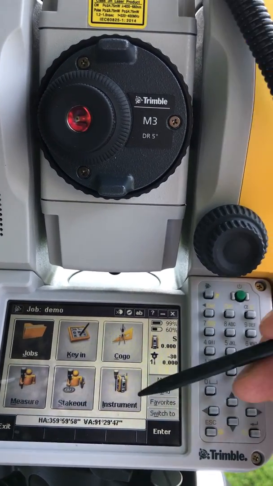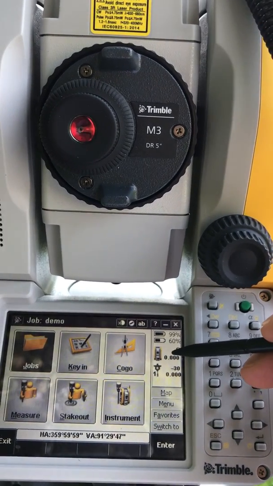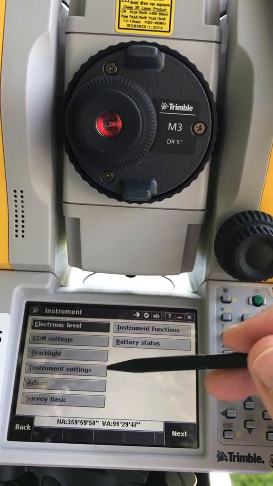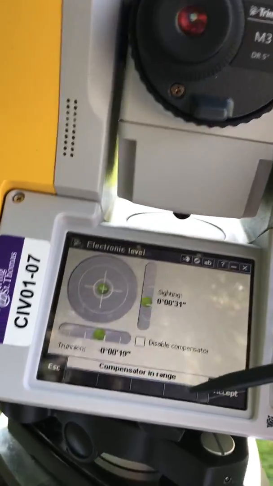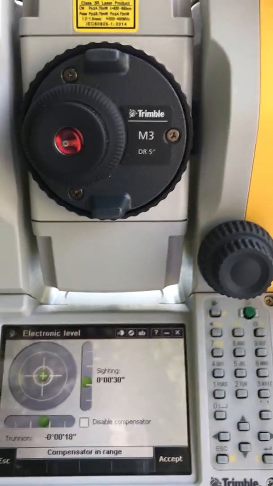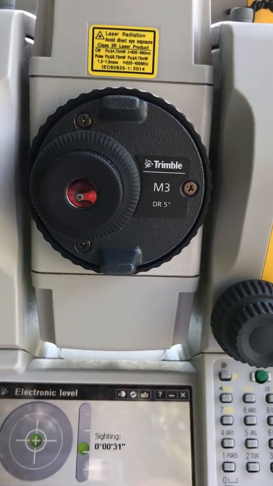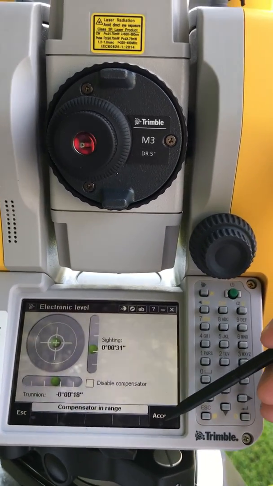And next thing we're going to do is we're going to make sure that we've set the instrument height to 0. So we can either click on the instrument icon that looks like a total station right there, or we can hit instrument right there. We'll go to Survey Basic. Here's where we're looking at our level. I made sure that I use the actual, here we go, the physical level to get into range here. As long as you're underneath a minute, you're okay. The machine itself measures within 5 seconds. So we'll go ahead and accept that.